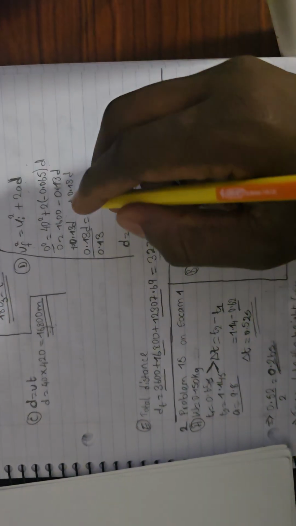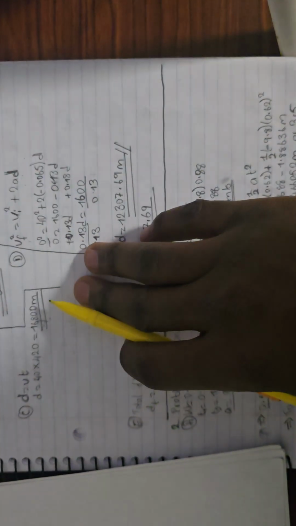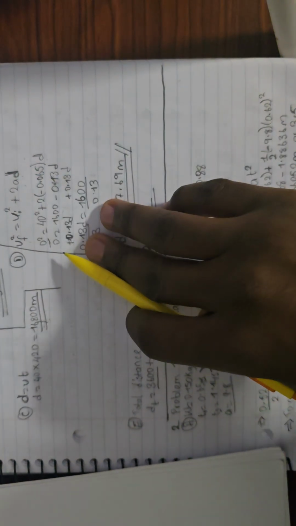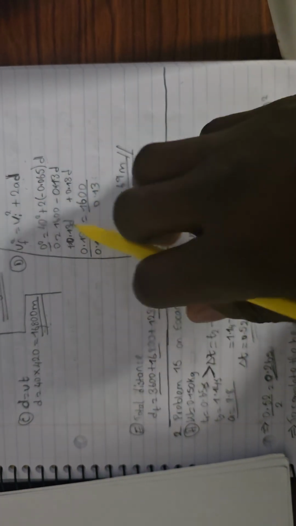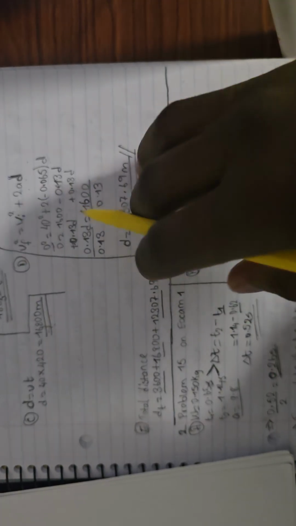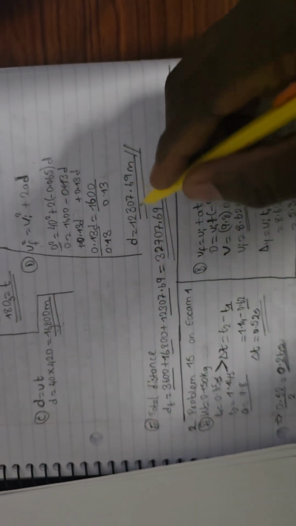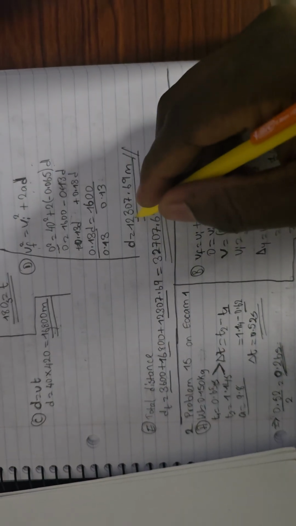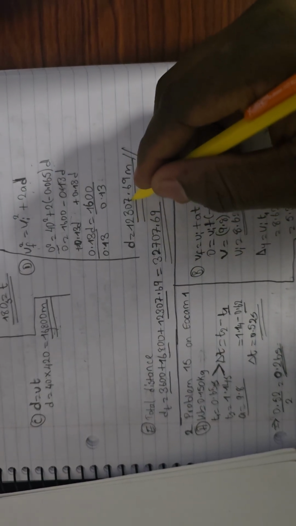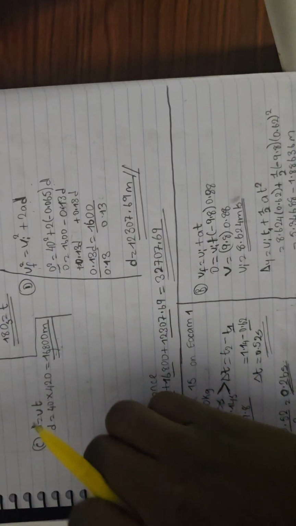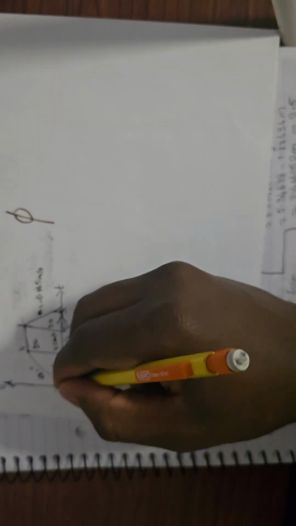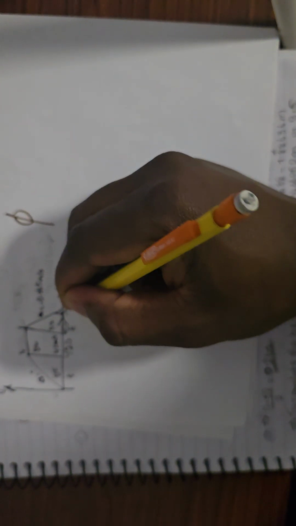Now I added 0.13d to both sides to move the d to the left side, and then I divided both sides by 0.13 to get d by itself, and that gives us a total distance traveled of 12,307.69 meters.